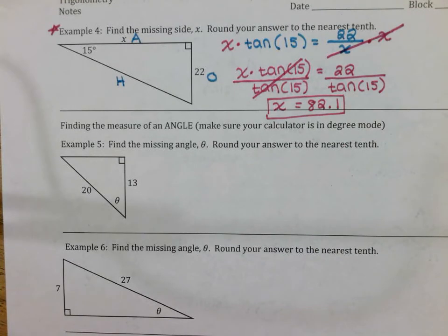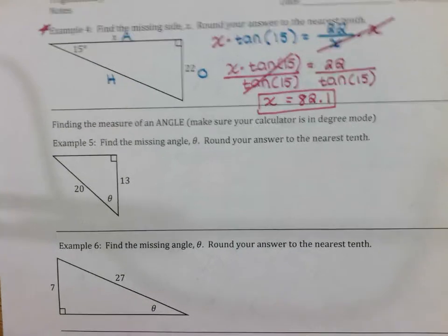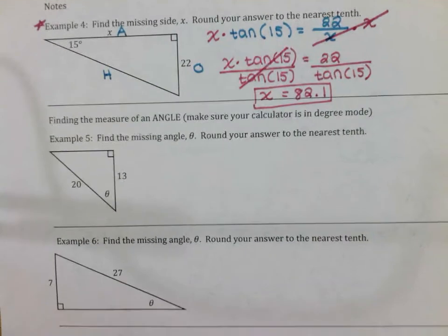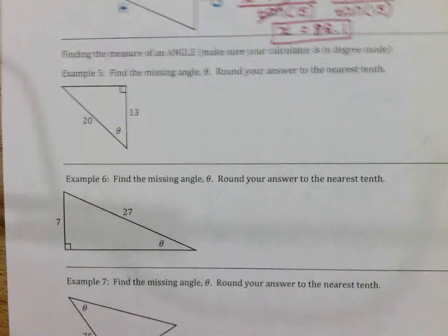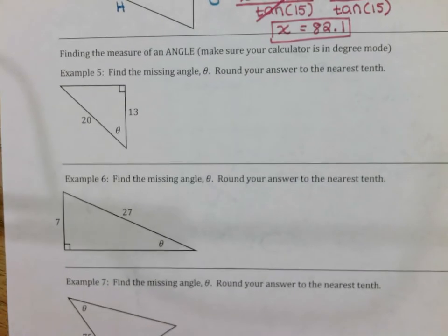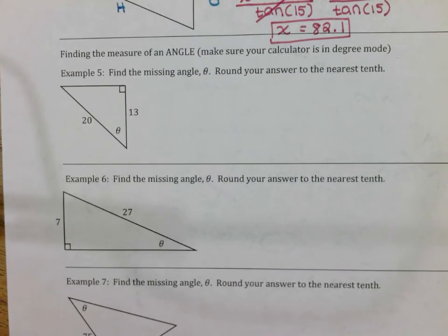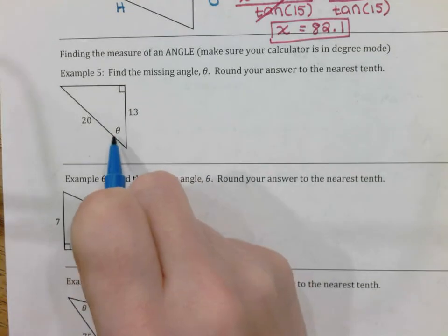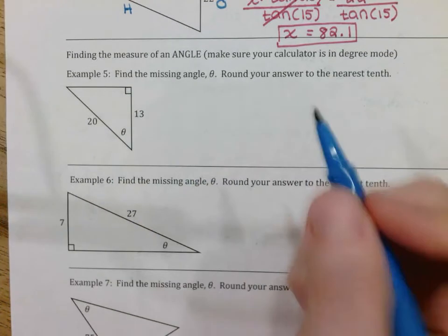Okay. So that was solving for missing side lengths. Now we're going to go to missing angles, which most people find a bit easier. And we're going to start the same way. These problems are very similar. We're going to label our sides. So now we have theta back again because we're trying to figure out what that angle is. We don't know what it is.